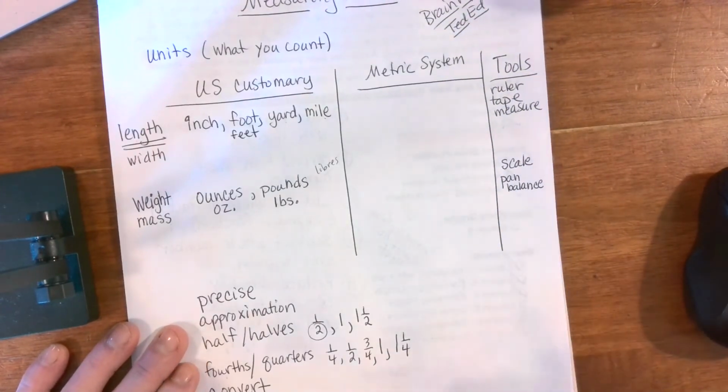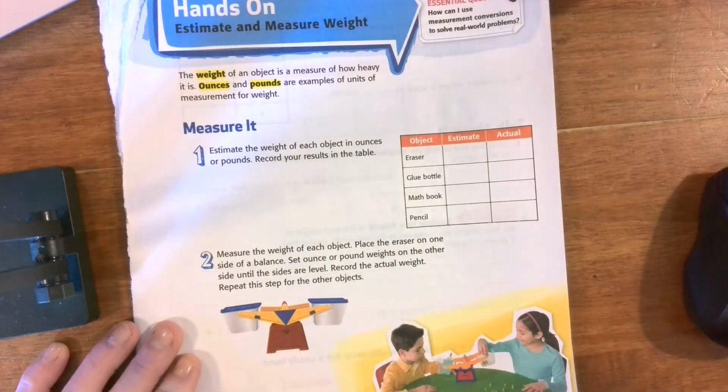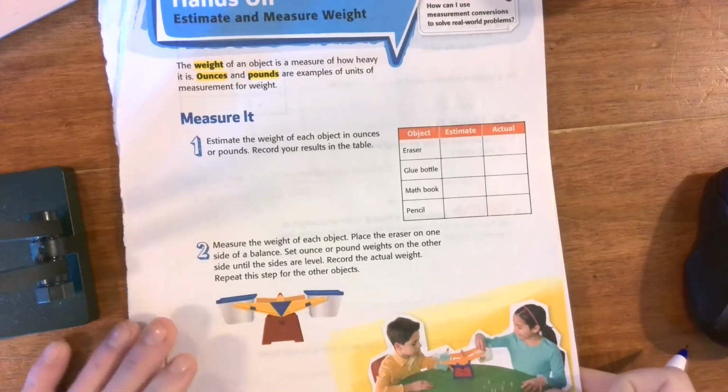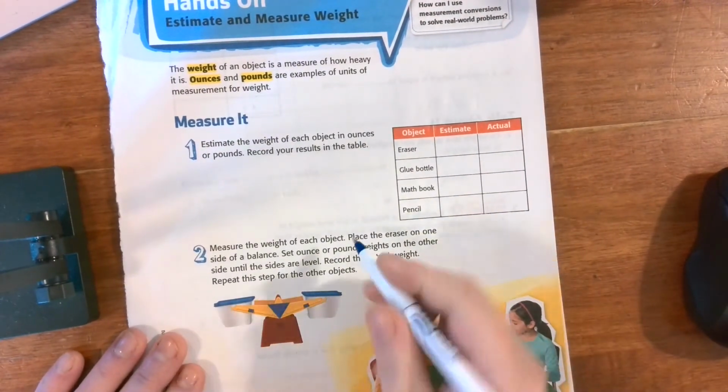And so we're going to flip over and look at our textbook. So we are on page 819. And if you look down at the bottom, this is a pan balance.